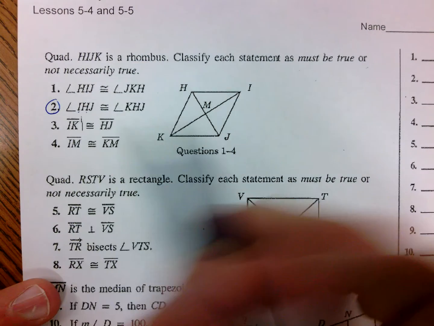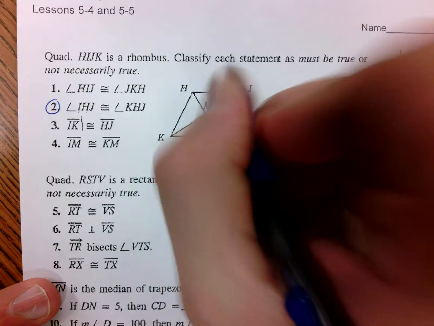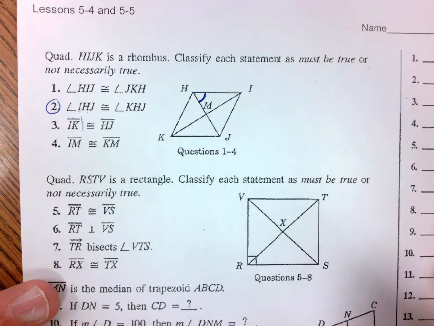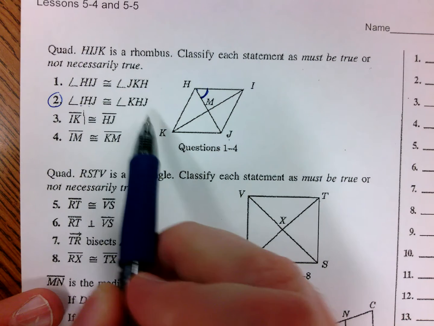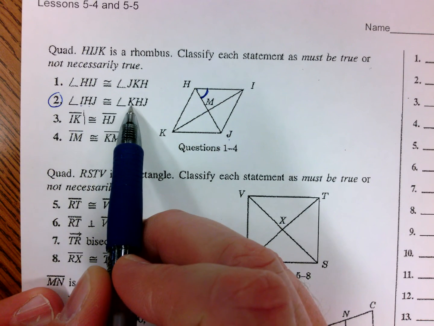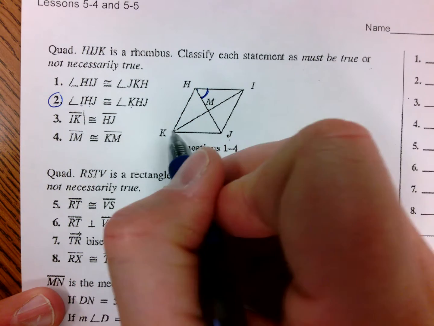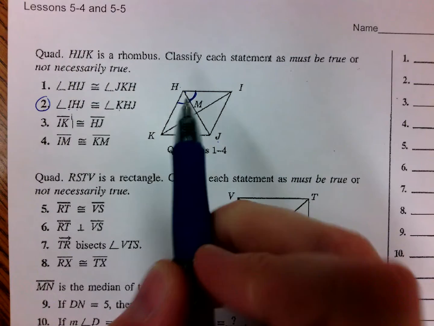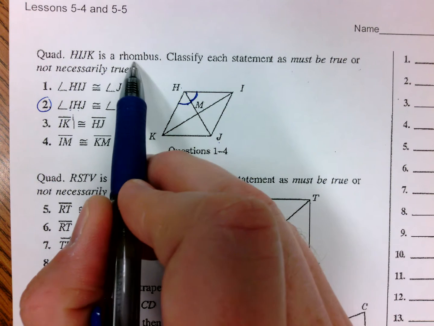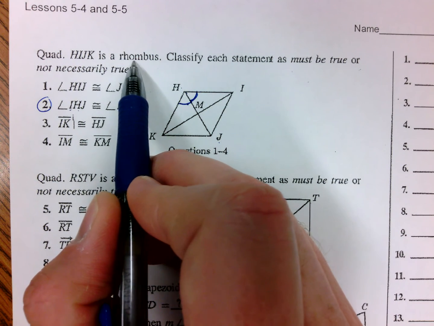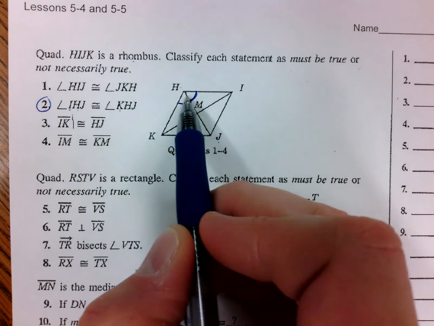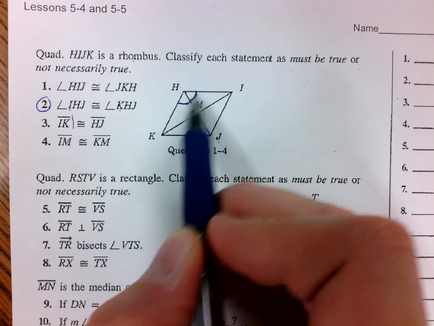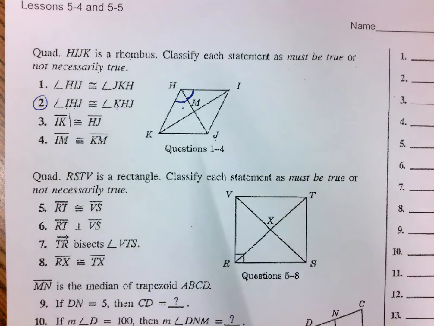It's IHJ, this angle, is congruent to KHJ, so it's this angle. That would also be true because, again, we have a rhombus, and we have a rule that says the diagonal bisects the angles. So these two half angles are congruent. They're being bisected. So number 2 is true.